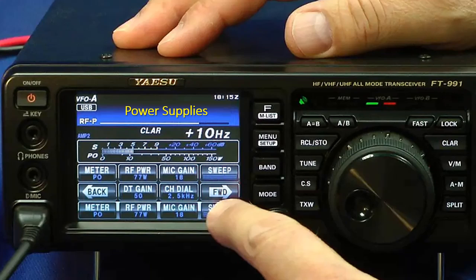So we're going to talk now about power supplies, because it's integral to being able to operate a station. There's some way you have to power the radio, the transceiver. It can be done through batteries, it can be done through power supplies, and it can even be done, if you want, through solar panels. So we're going to look at that in a sec.